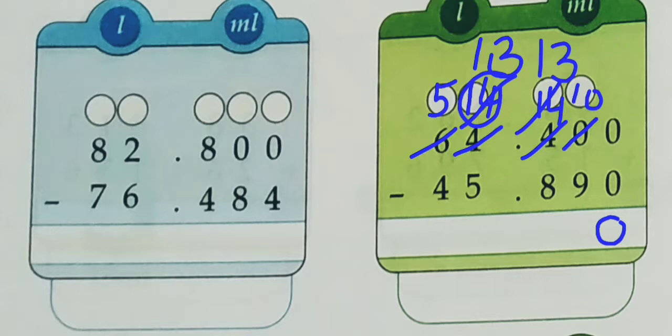Now let's subtract this 9. So when we subtract 10 minus 9, it will become 1. Now let's subtract this 8 from the 13. So 13 minus 8. How much? 5. Yes, right, here 5. Put your dot as it is. Let's subtract this 5 from 13. So it will become how much? 8. So right here 8. And we have to subtract this 4 from 5. So 5 minus 4 will become 1.